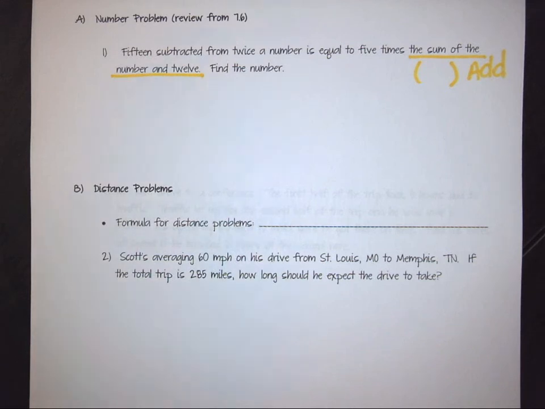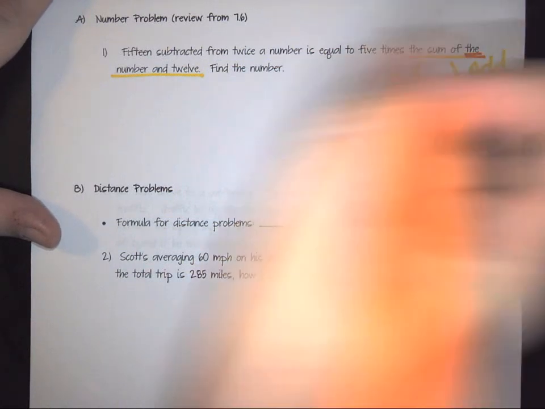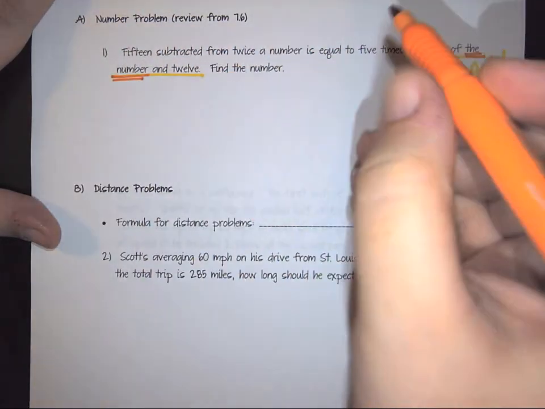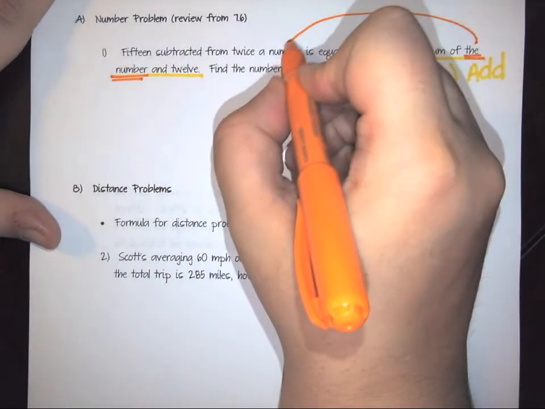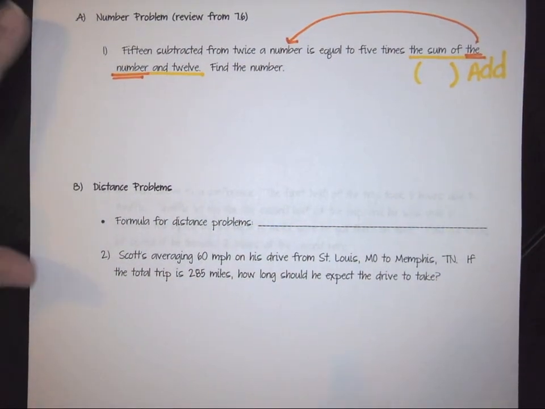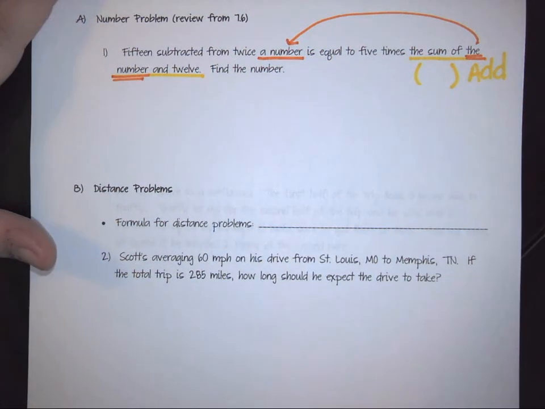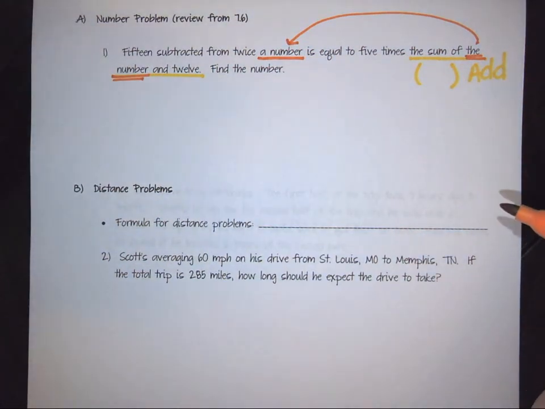Now that being said, the number, because it says the number, is actually referring to whatever variable you choose in the beginning. So it's the same variable that we are working with. When we're talking about a number, that is your variable, and the number represents the same variable.